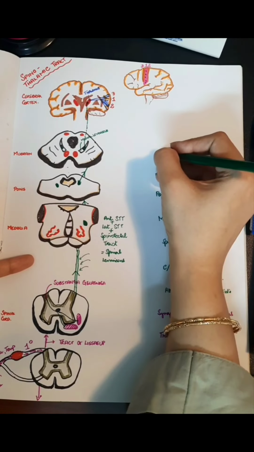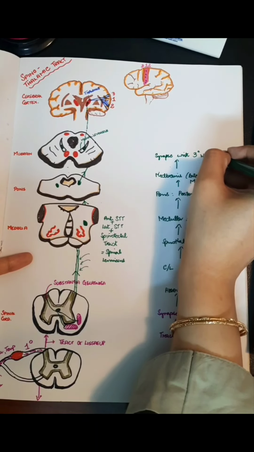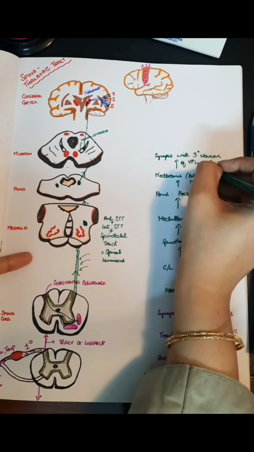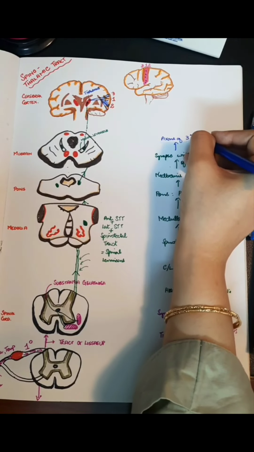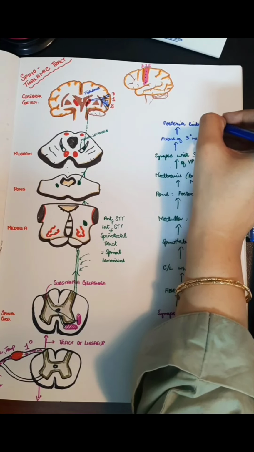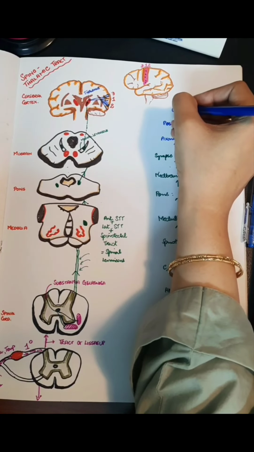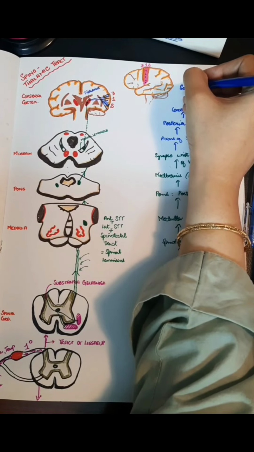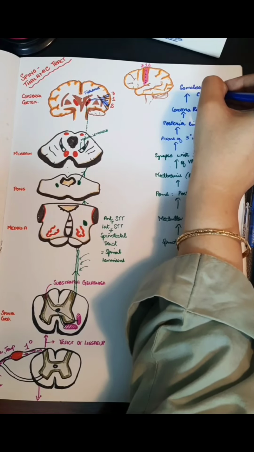Finally, these fibers synapse with third order neurons of the ventral posterolateral nucleus of the thalamus. Now, axons of these third order neurons pass to the posterior limb of the internal capsule, from here they pass through the corona radiata, and finally they reach the somatosensory area of the cerebral cortex, which is area 3, 1 and 2.